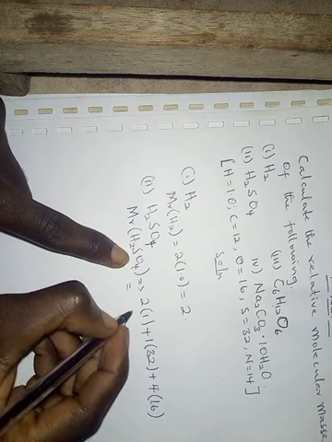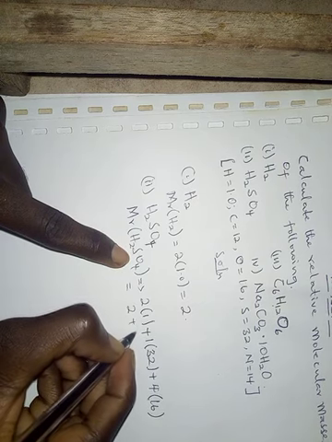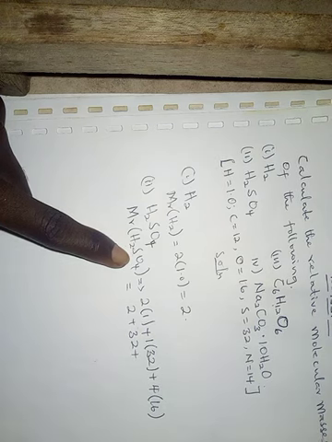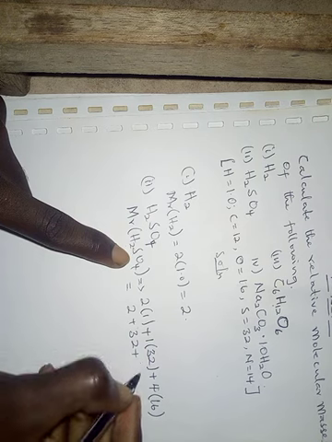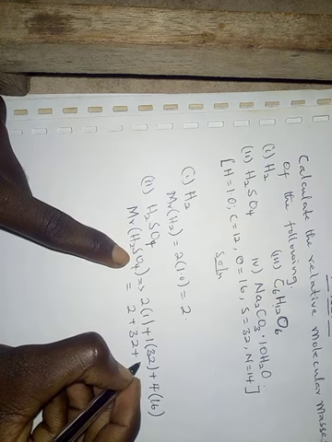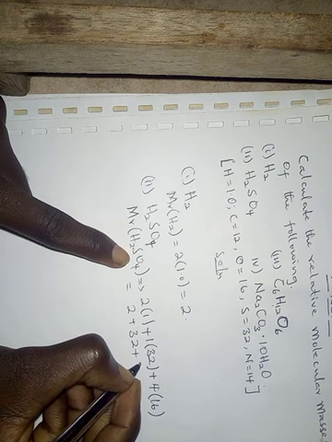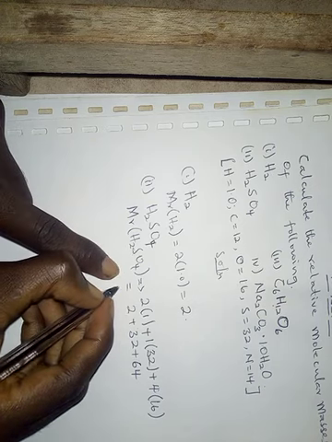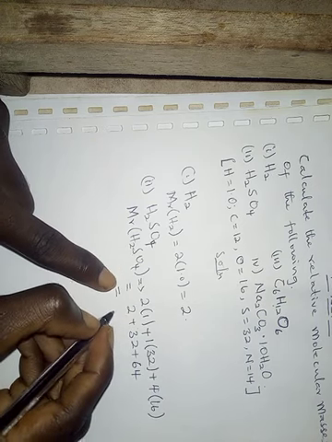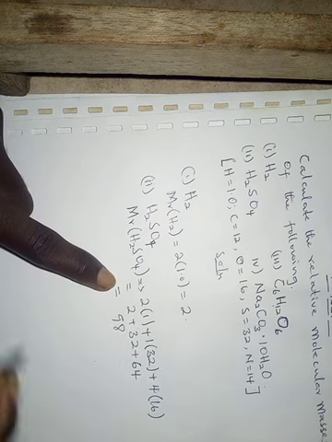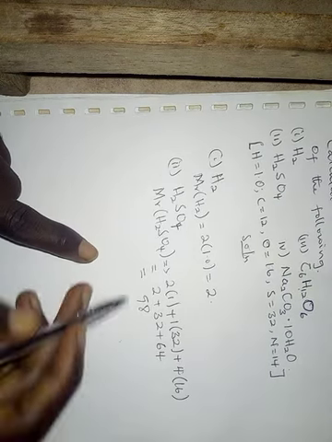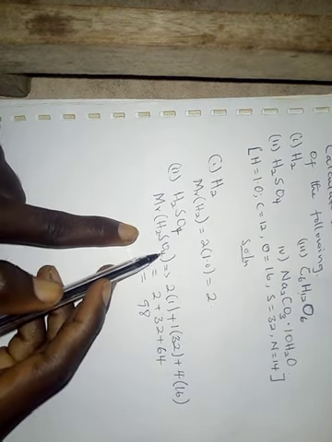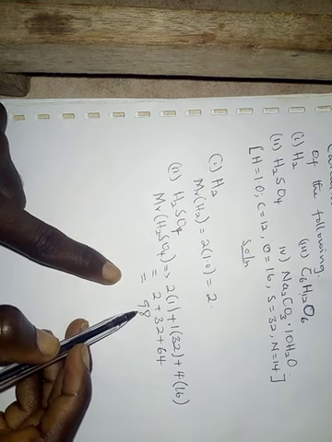That is 2 plus 32 plus 64, which gives us 98. So the molecular mass of H2SO4 is 98.